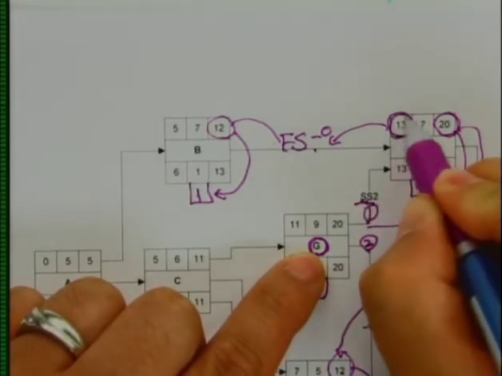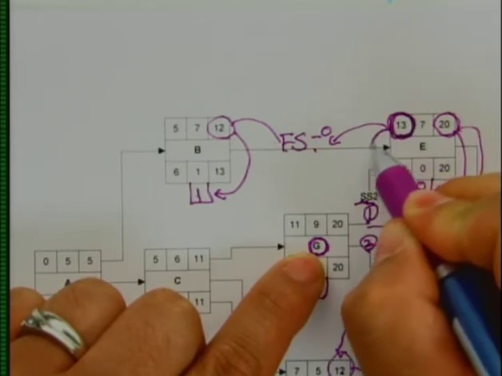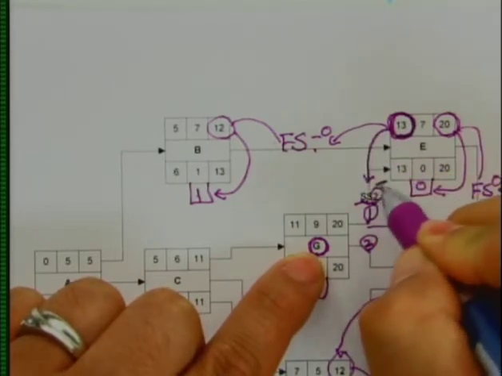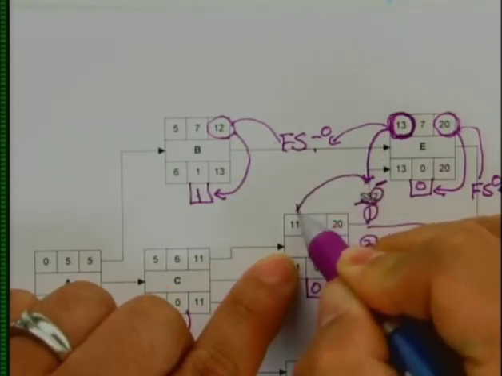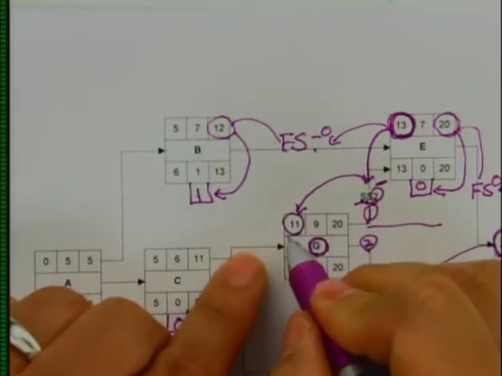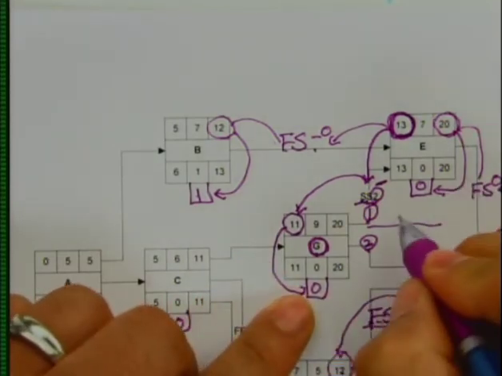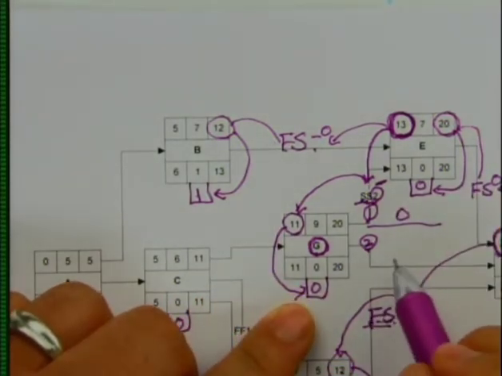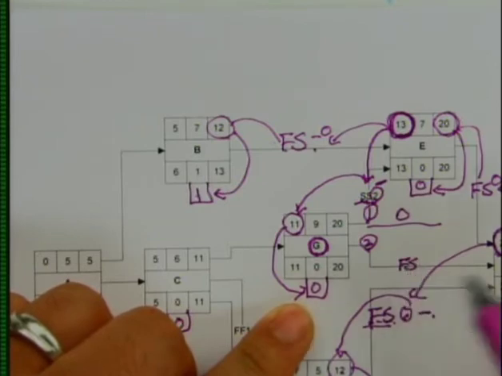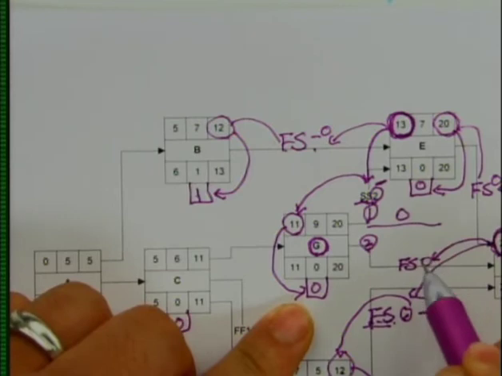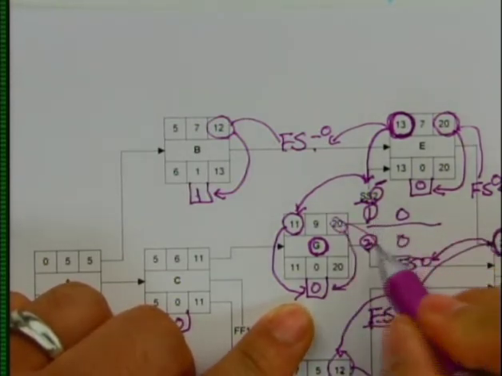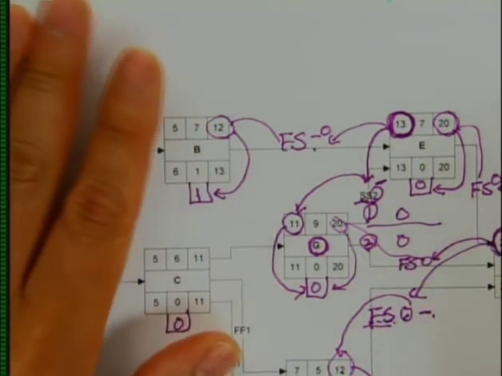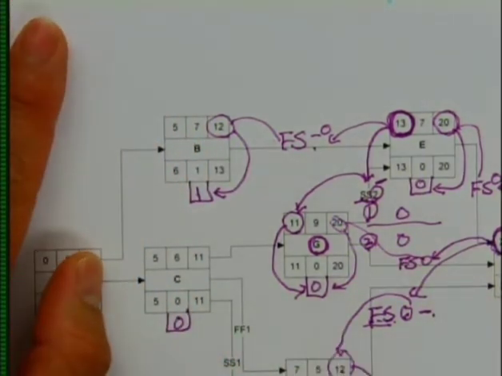So 13 minus 2 will be 11, so that goes back to the early start, 11, minus 11. It's going to be 0. Option number 2 is the finish to start relationship. So 20 minus 0 minus 20 will be 0. So both options are 0. You always choose the lowest number, so that will be 0.